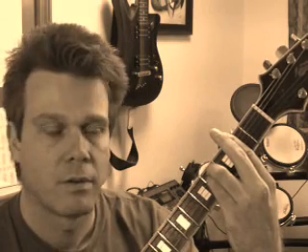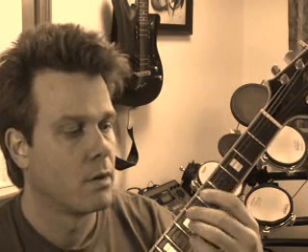E major, F sharp minor, G sharp minor, A7, B7, C sharp minor, and then D sharp diminished, and then back to E. But with each one of those notes, there's a chord attached to the first note, a chord attached to the second note, and so on and so forth.